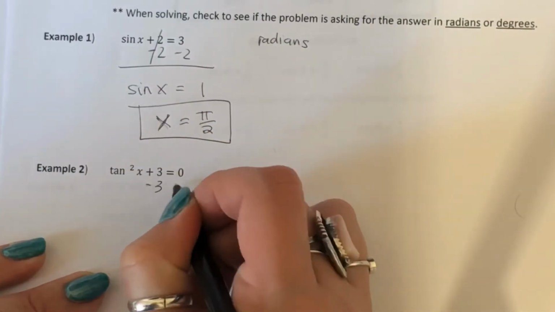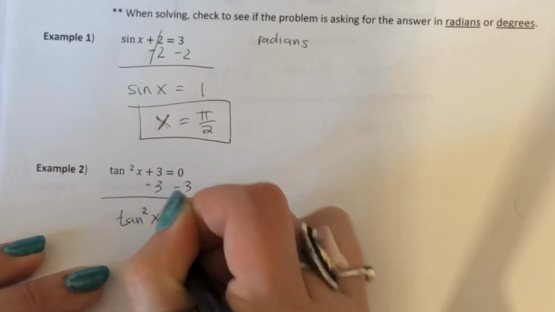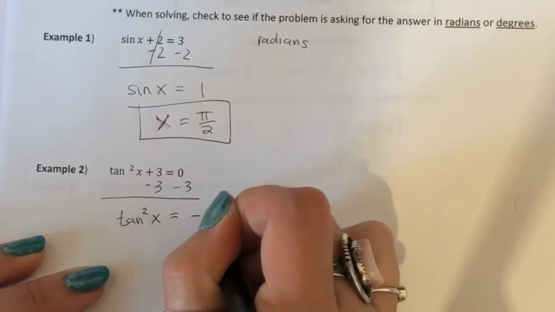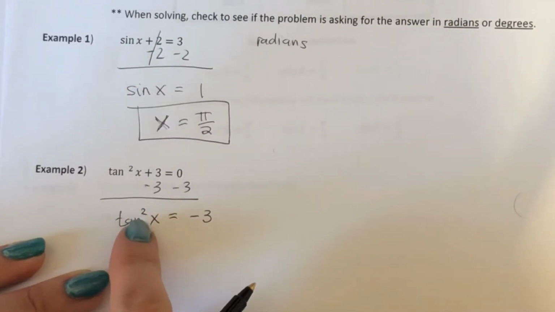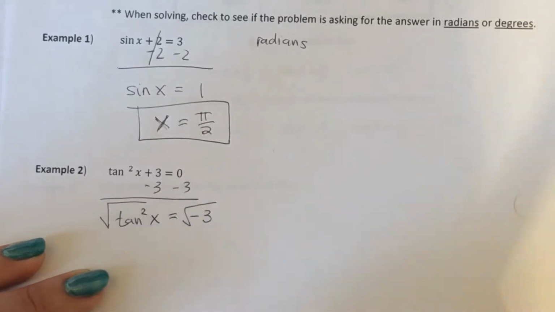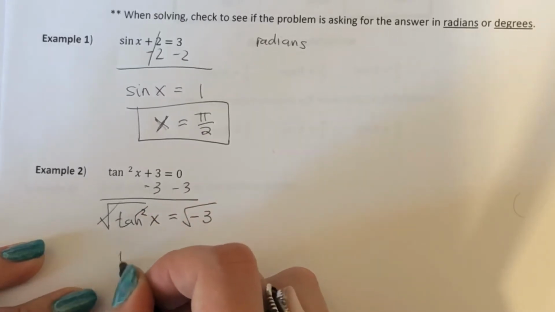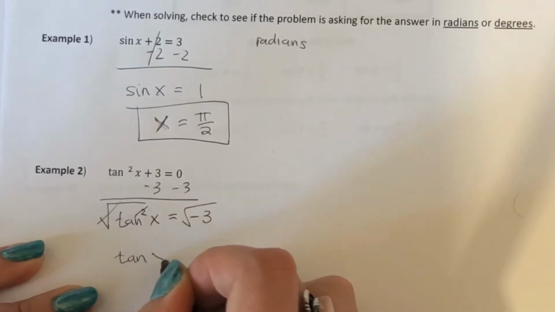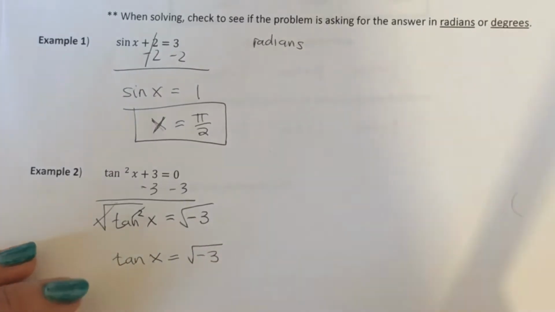So we're going to subtract the 3 over, and we get tangent squared of x is equal to negative 3. And then again, we want to try and get this alone, so we need to get rid of that square. So we're going to square root both sides, just like you normally would. So that cancels, and we get tangent x equals square root of negative 3.